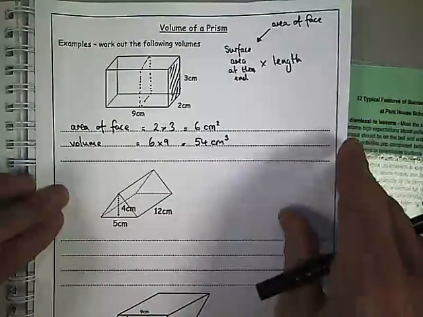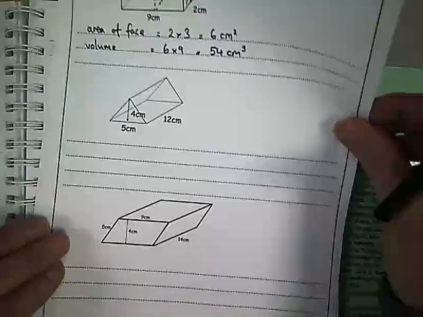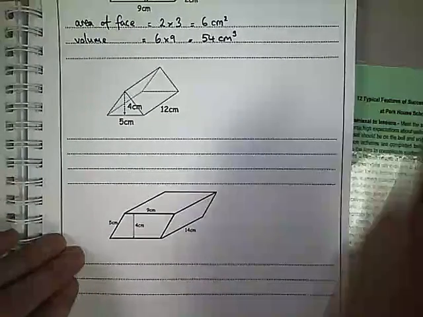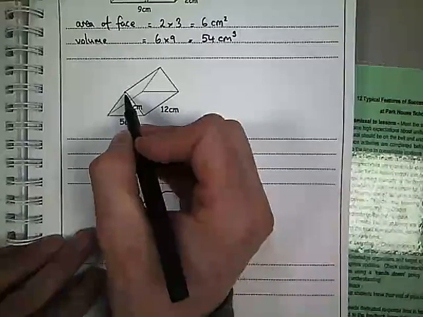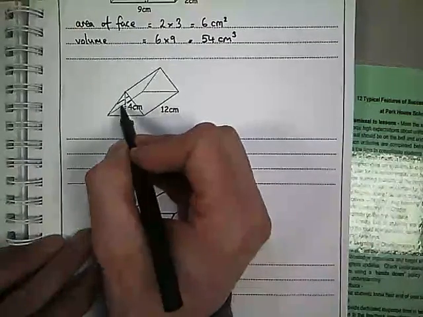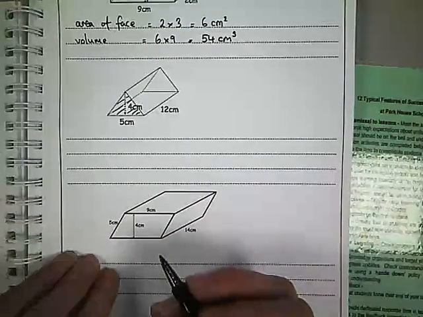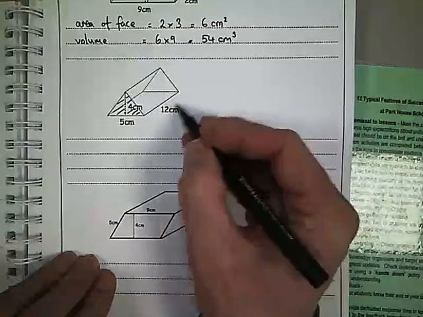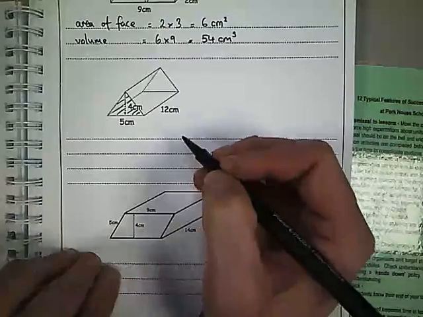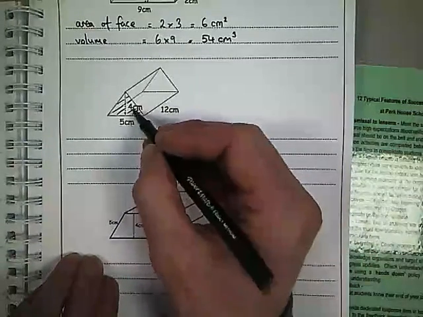So, my second example is a triangular prism. What I need to do is work out the area of this face that I've got here, and that is a triangle. So it's area of the face times by the length, which is 12. Okay, so we've got 5 as a base and 4 as a height for our triangle.